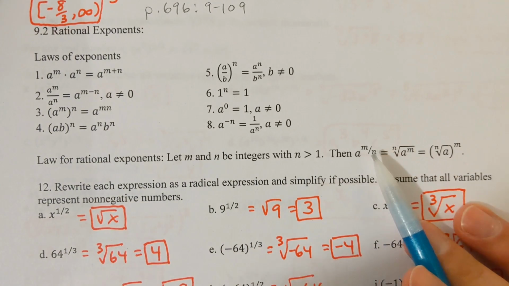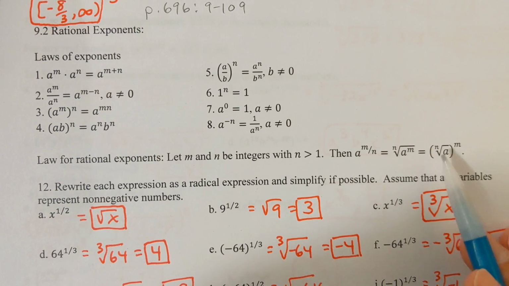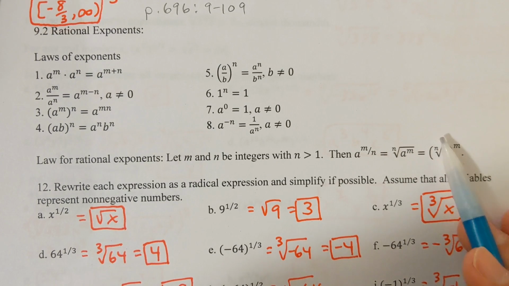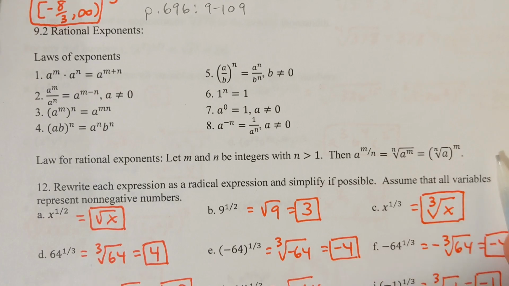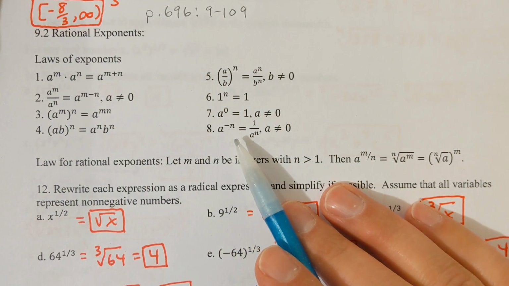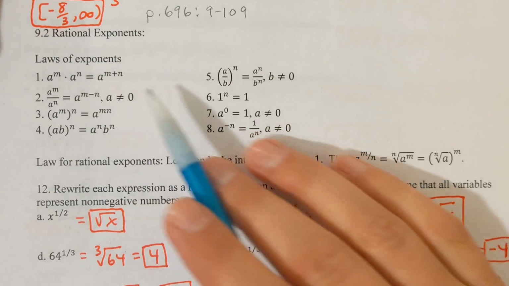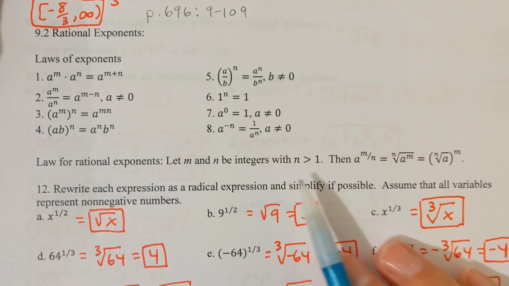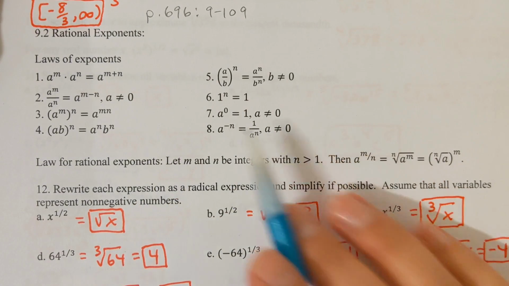A to the m divided by n is the same as the nth root of a to the m, or you can do the nth root of a, whatever that is, and then take care of the power of m at the end. There's other laws of exponents that we should know. This is kind of like we've been there and done that before. Here they're introducing a new law to the list.